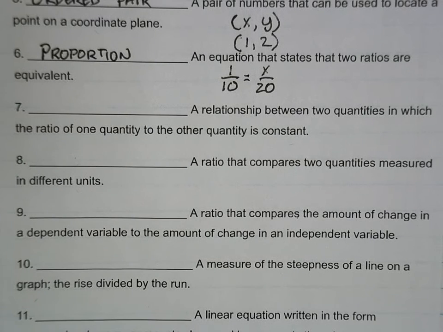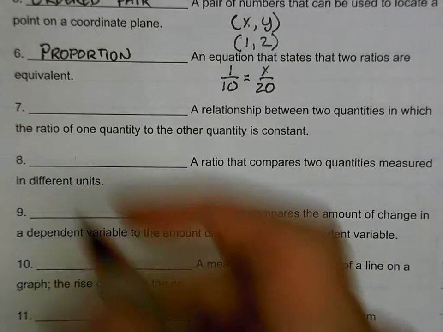Number 7. A relationship between two quantities in which the ratio of one quantity to the other quantity is constant. Proportional relationship.